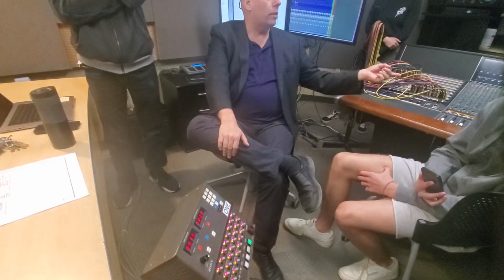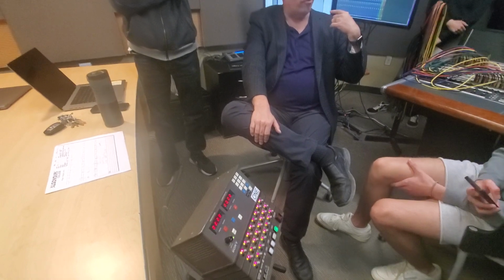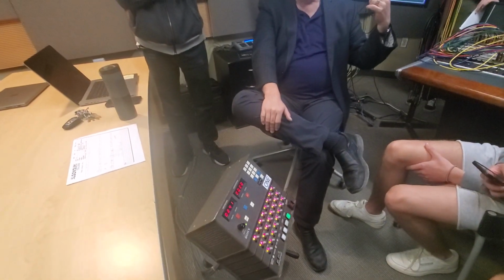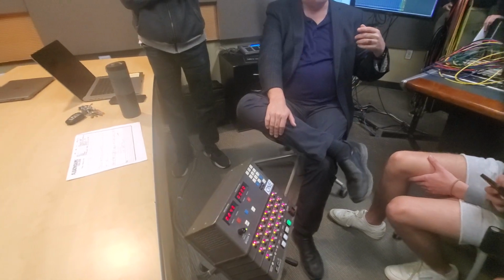You'll still hear this, because even though the tape machine stopped, it's still in input mode, right? So you're still going to hear that SMPTE generating, but you get my point.